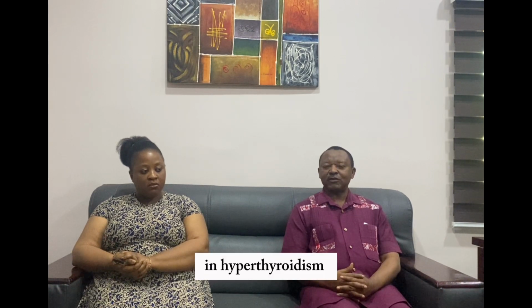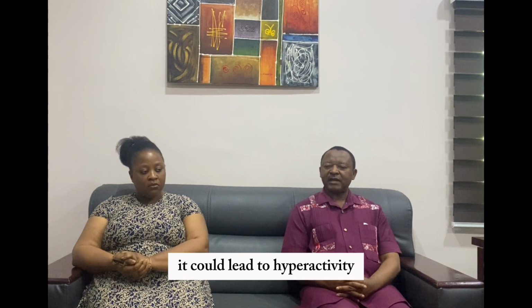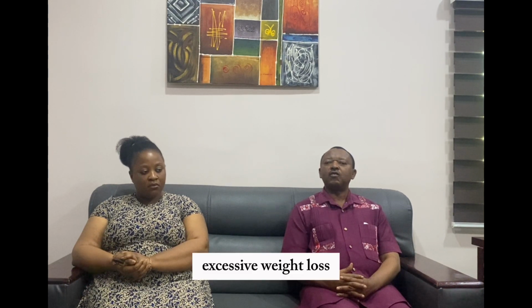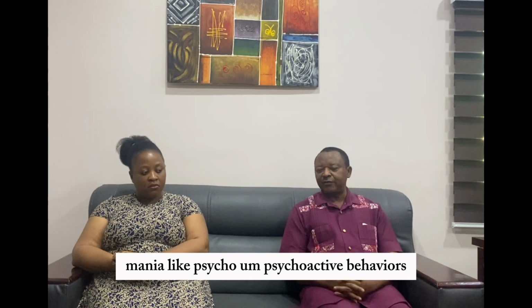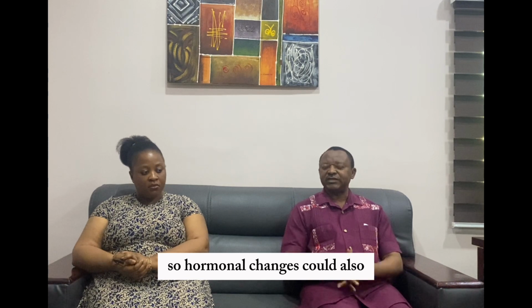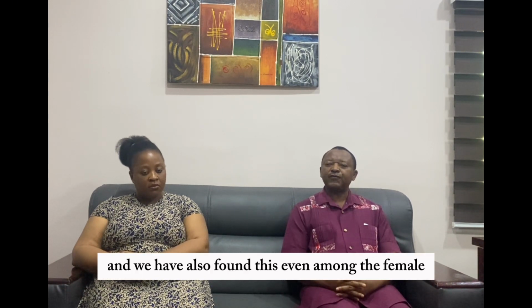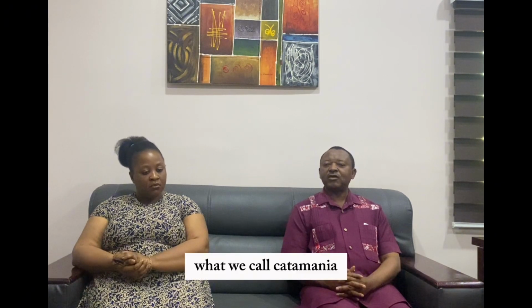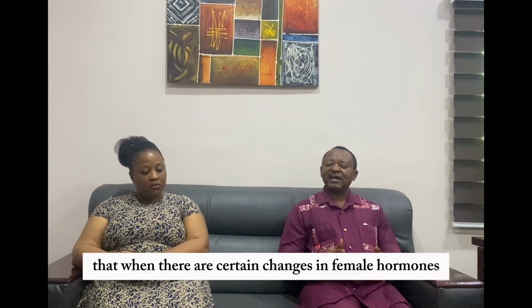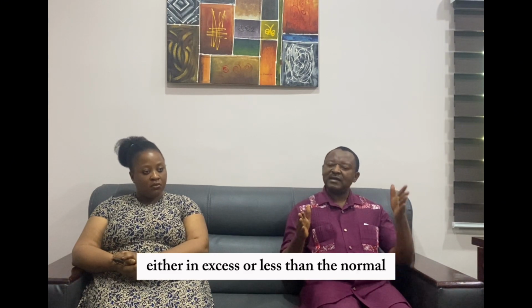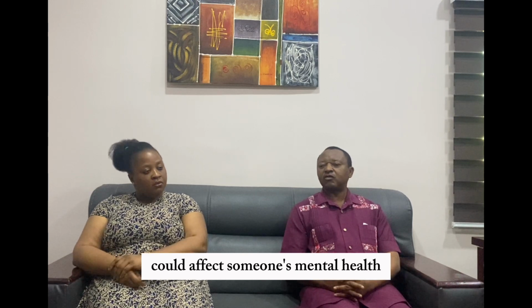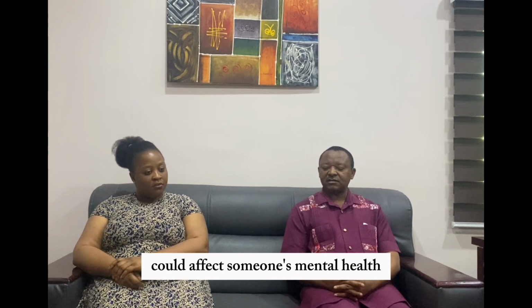In hyperthyroidism, it could lead to hyperactivity, excessive weight loss, mania-like behaviors. So hormonal changes could also, and we have also found this among females, what we call catamania, that when there are certain changes in female hormones, either when there is imbalance, either in excess or less than the normal, it could affect someone's mental health.